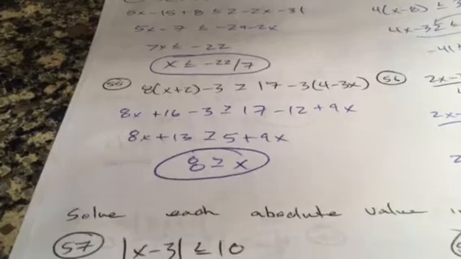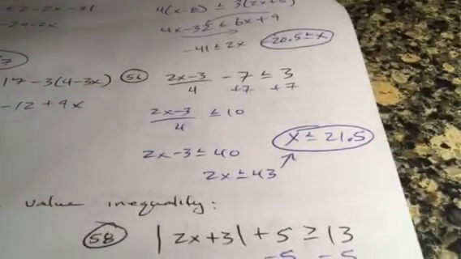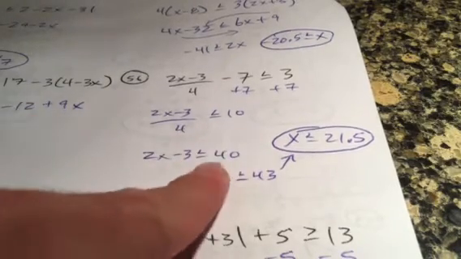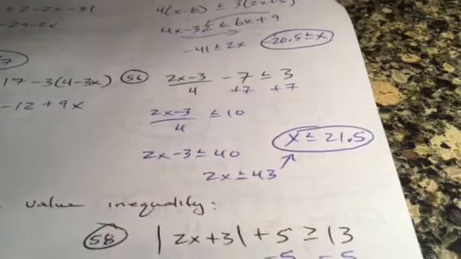The answer you get, again, negative times a negative is a positive. Make sure you understand that on the right side. Add 7. You're going to multiply both sides by 4. That's how we get the 2x minus 3 less than or equal to 40. That one comes out pretty nicely.